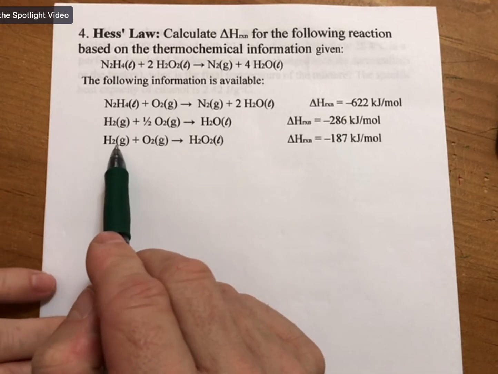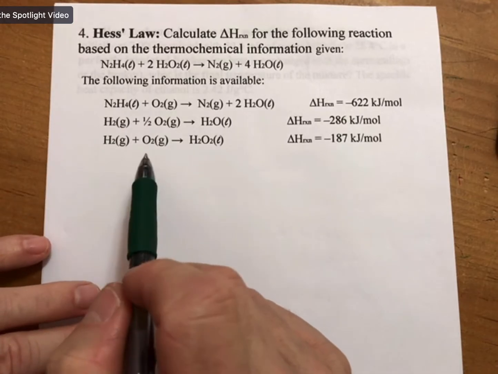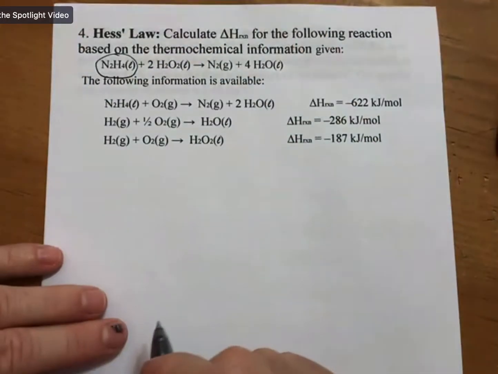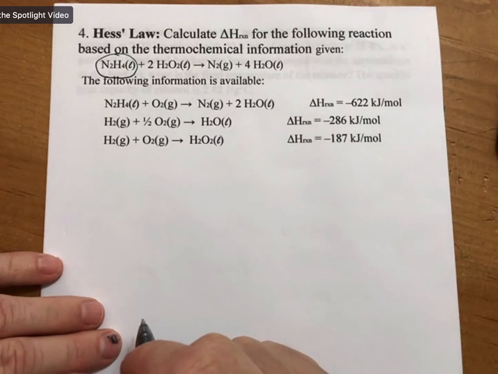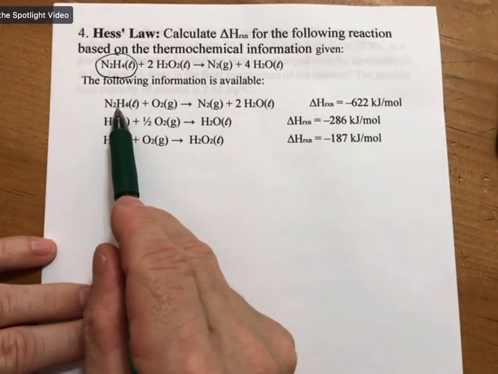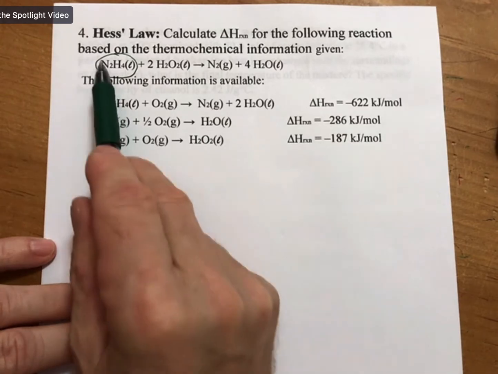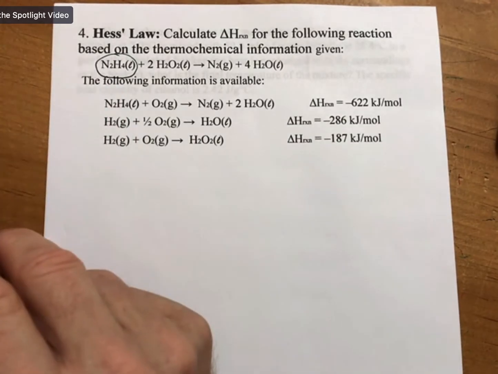And to do that, let's see, I'm going to zone in on this first reactant, N2H4. And I see that in the first reaction, it has a 1 coefficient, which is identical to the reaction I've got.